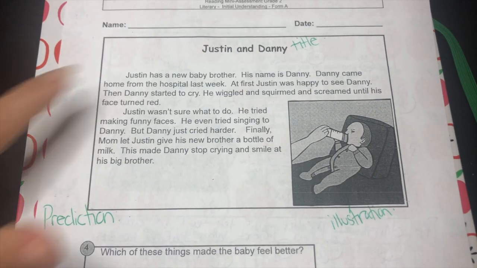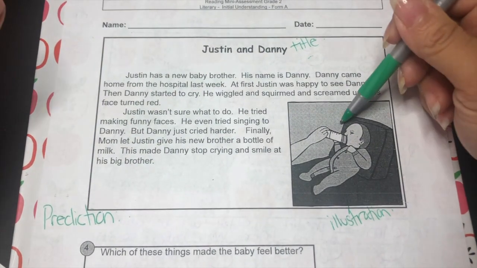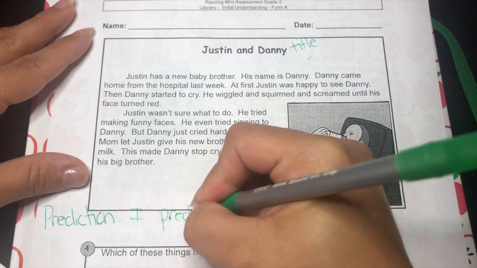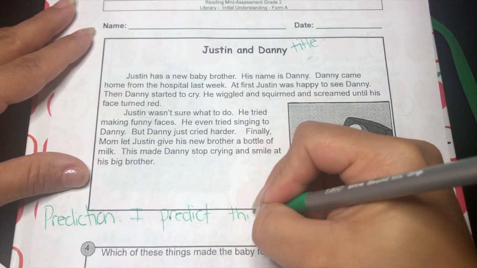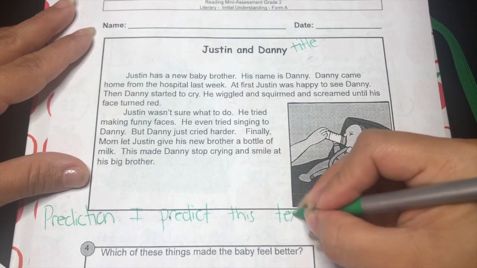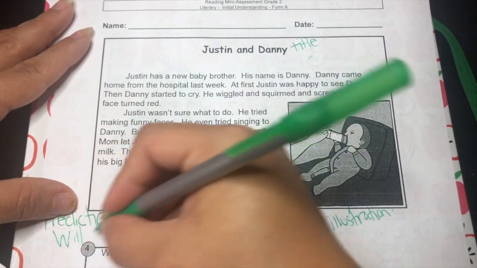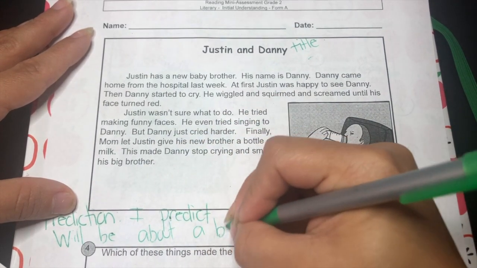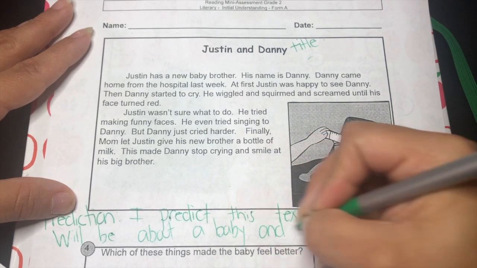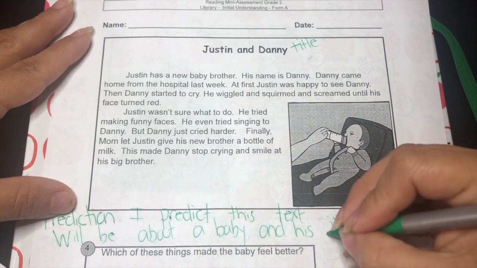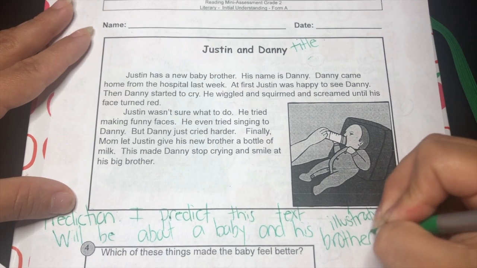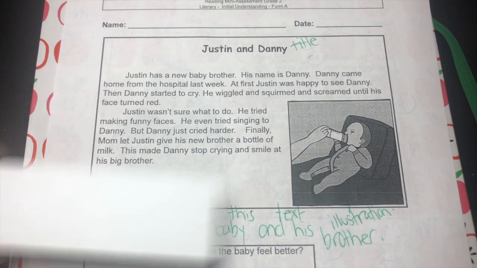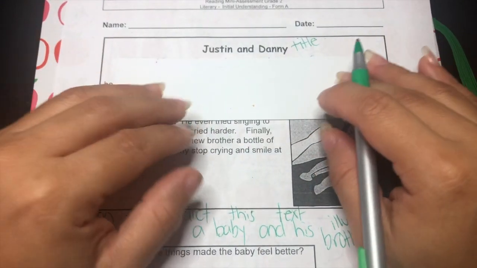All right, so Justin and Danny, I see a baby. The baby looks like it's eating. I predict this text will be about a baby and his brother. All right, so we surveyed the text, we wrote our prediction. Now we're going to annotate the text as we read.